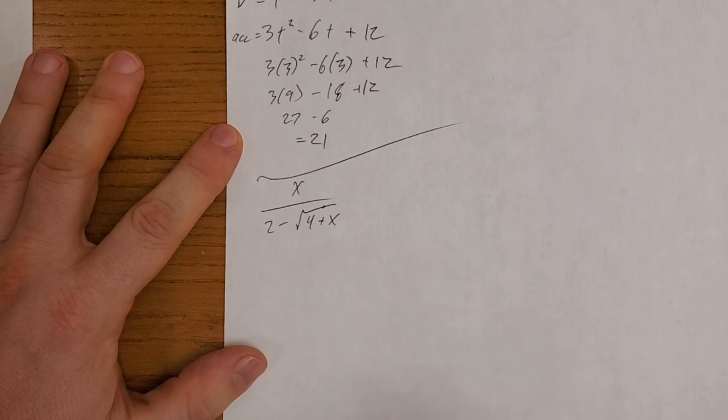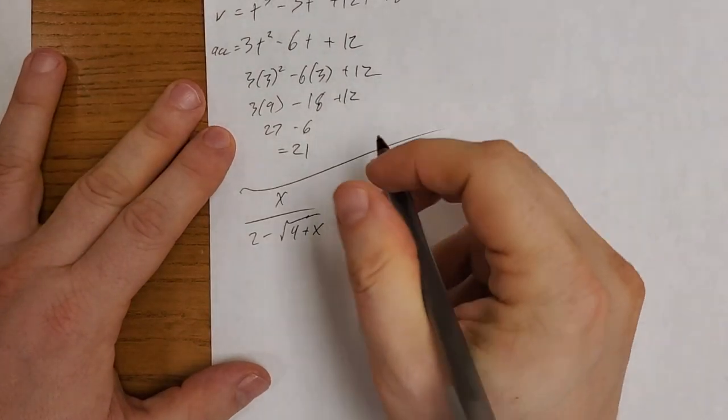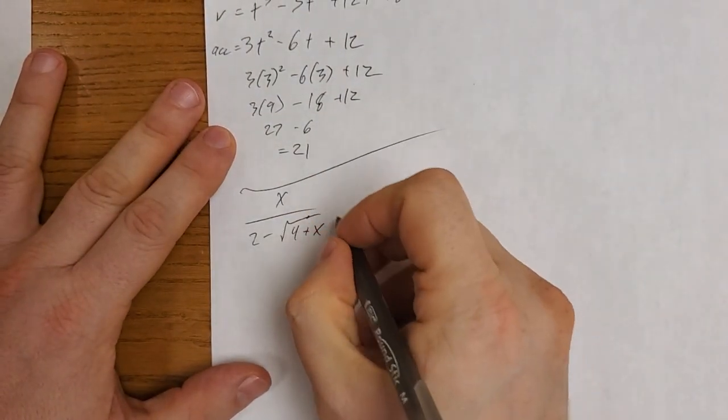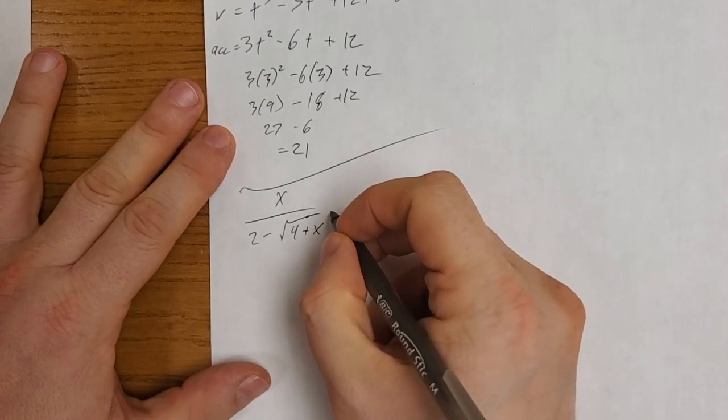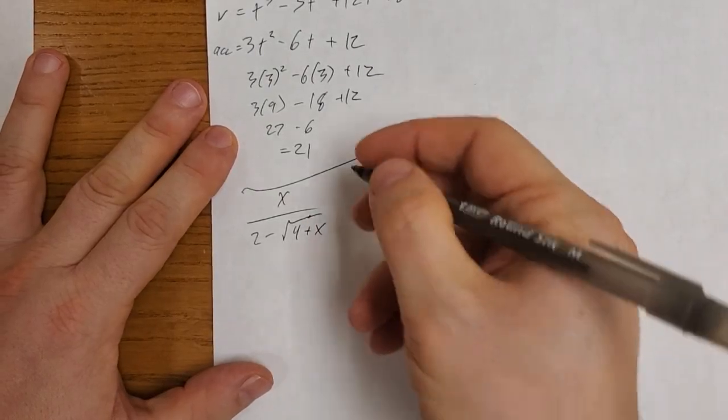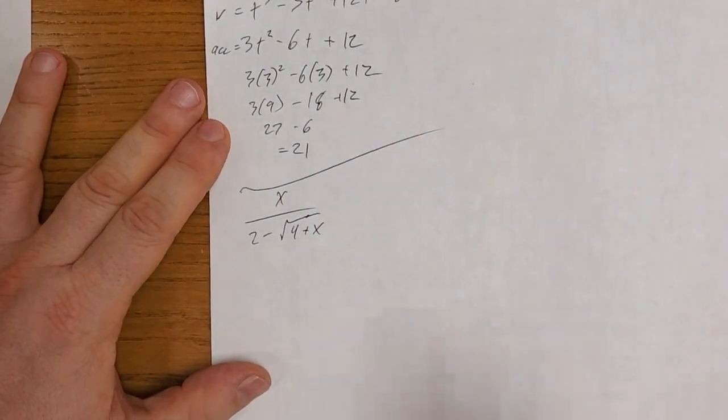And the easiest way to do that, anytime you have a fraction, you can multiply it by 1 and then turn the 1 into something over itself.